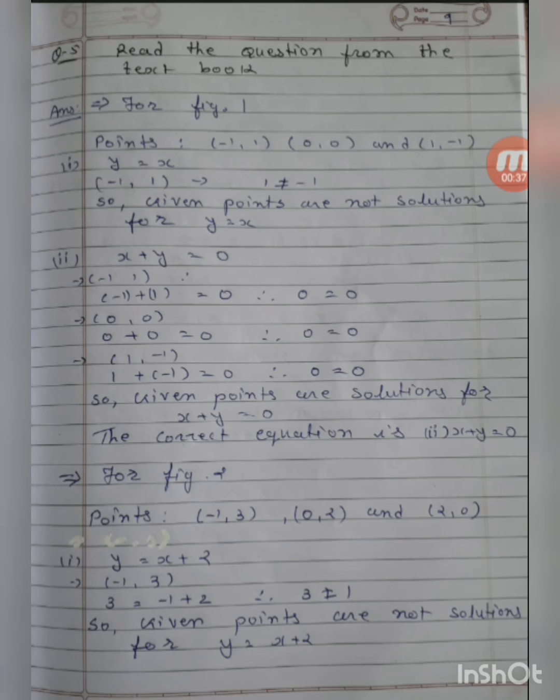Here first, y is equal to x. So first point I am taking (minus 1, 1). So 1 is not equal to minus 1. So given points are not a solution for y is equal to x.